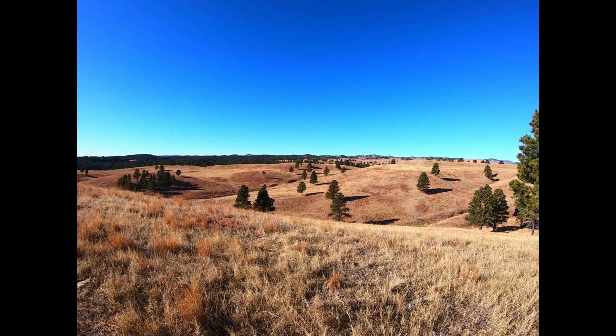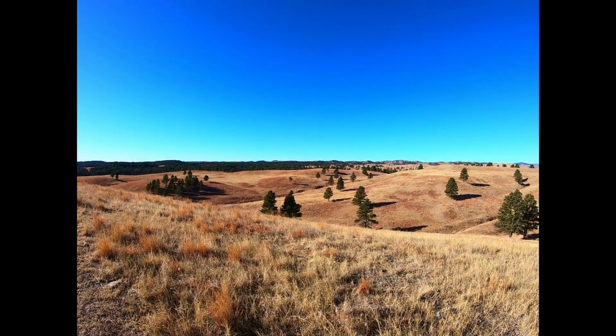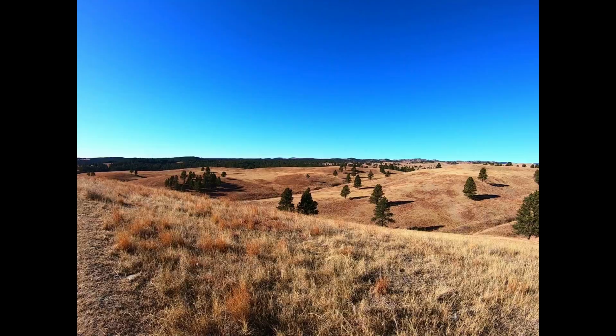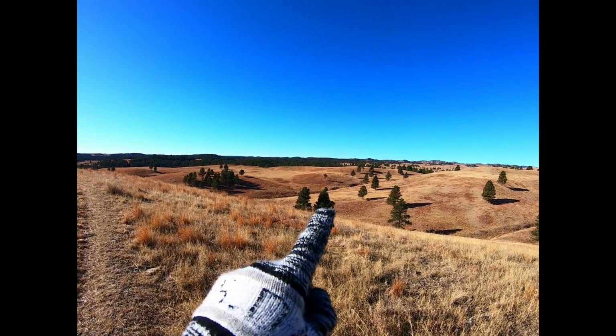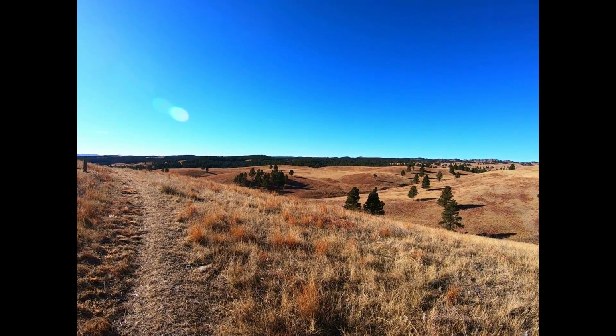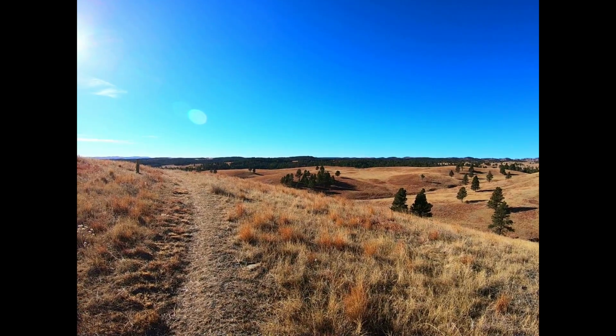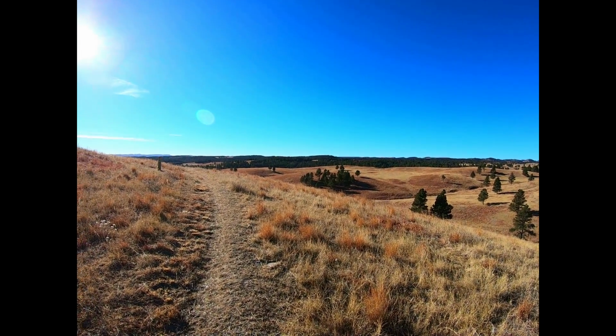Here's a pretty cool look. You can see the Highland Creek drainage. I believe that's looking up it. And this is a look back into the area that I'm going to be hiking around in later today.